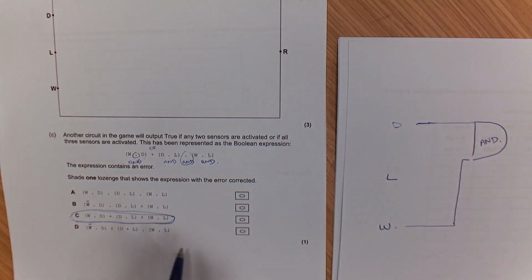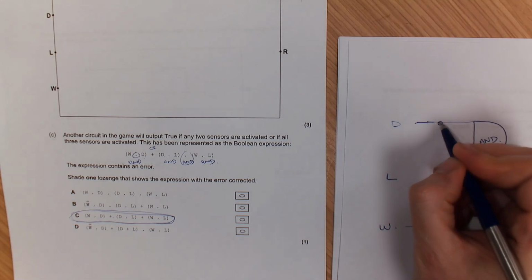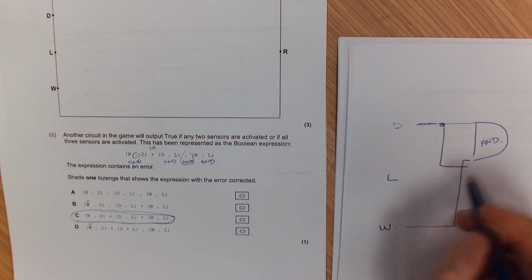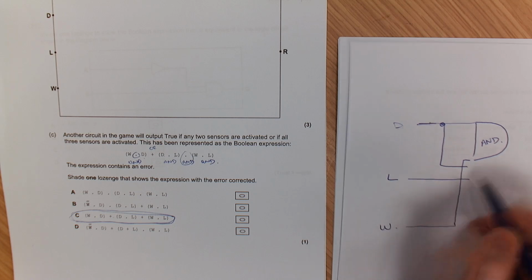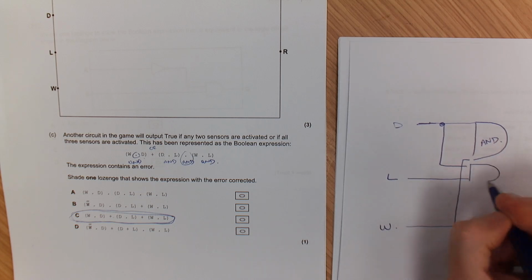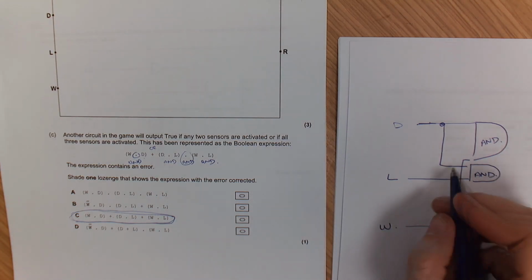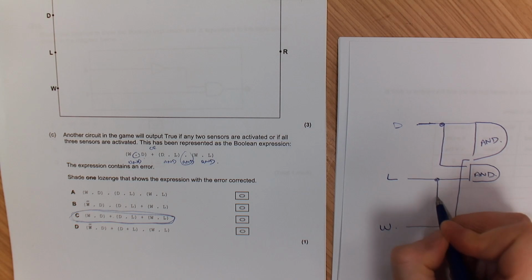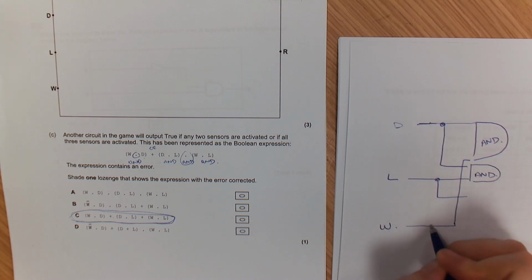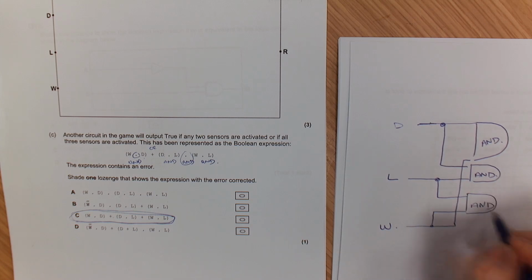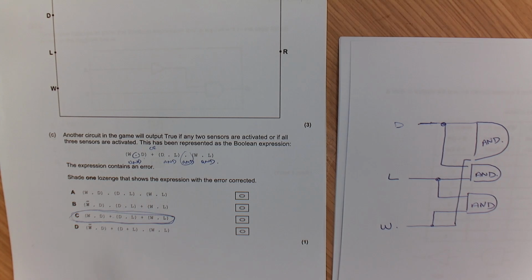Now, we've got D and L. W and L. What do the ANDs mean?